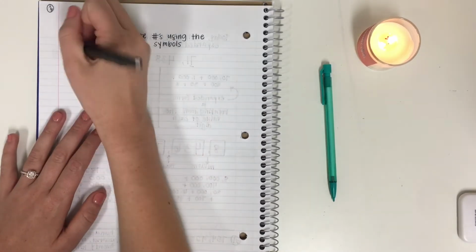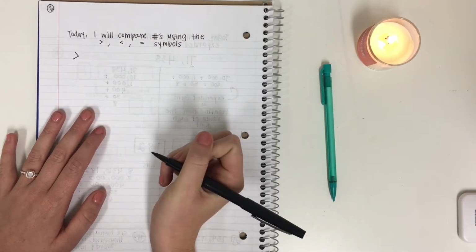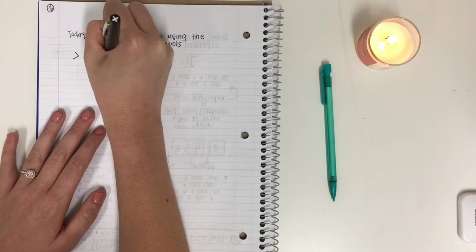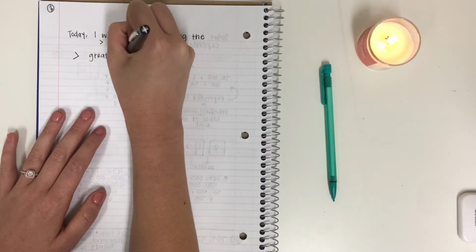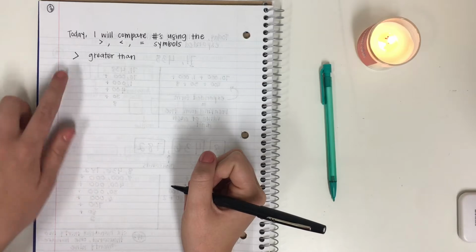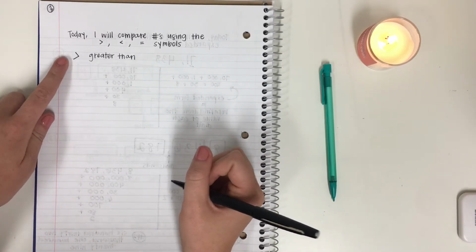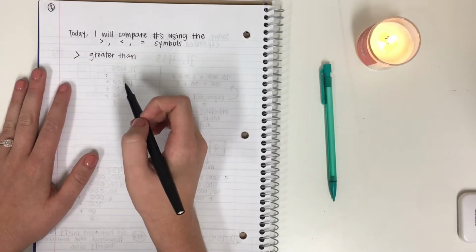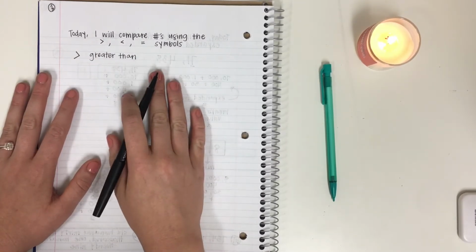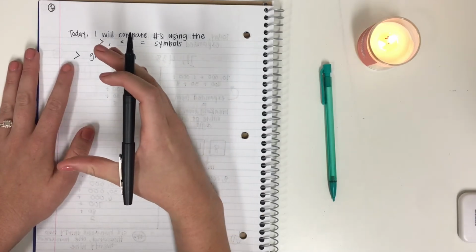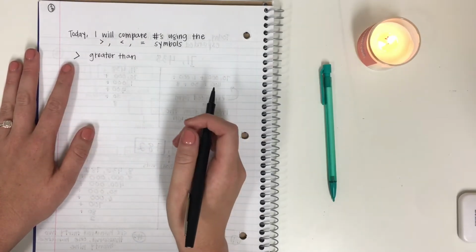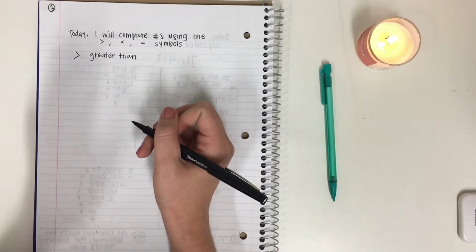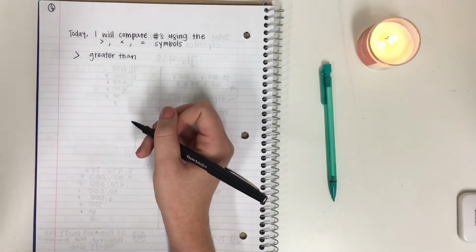The first one that we have is our greater than sign. So I'm going to write greater than, okay? And that's where your bigger number is. So when the mouth is open, you might have learned like the alligator mouth in the earlier grades, but however you remember it, you just know that this opens up to the bigger number. So when you're placing this symbol, you're telling the reader or the mathematician that that number is greater.